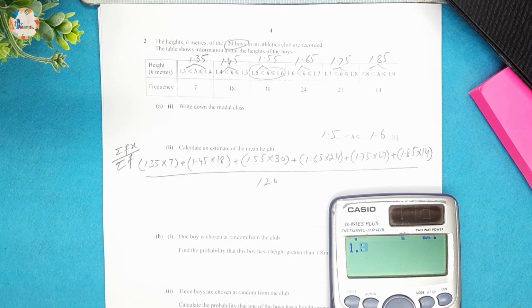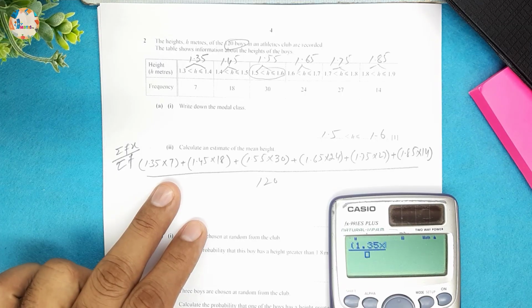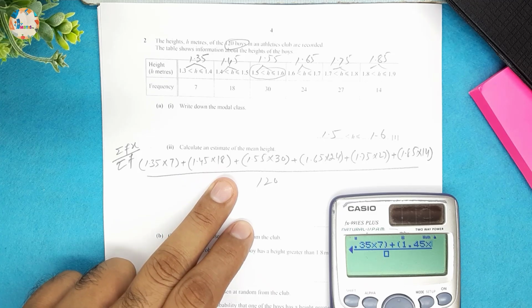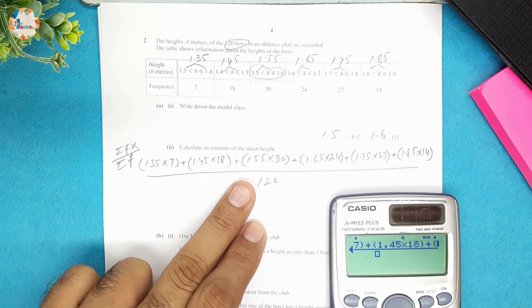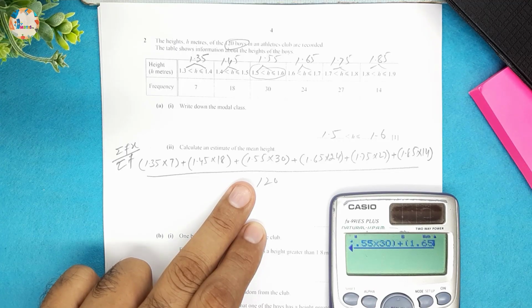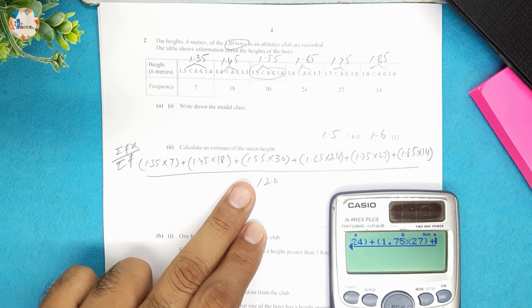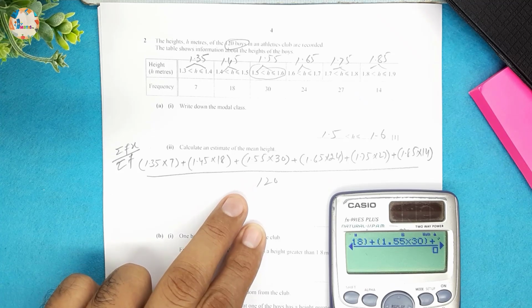Now we can use the calculator to solve this. We have to do it carefully. 1.35 into 7, plus 1.45 into 18, plus 1.55 into 30, plus 1.65 into 24, plus 1.75 into 27, plus 1.85 into 14, divided by 120.